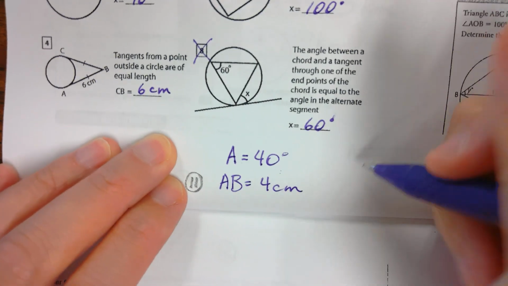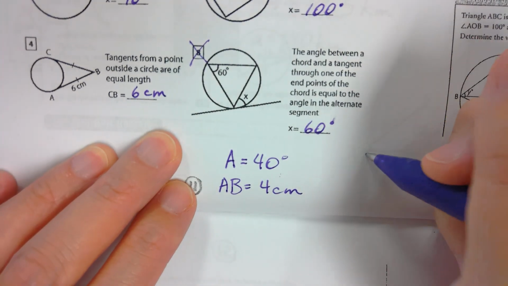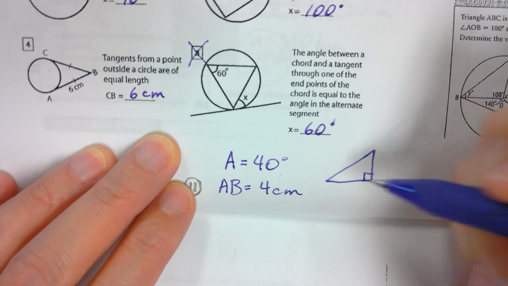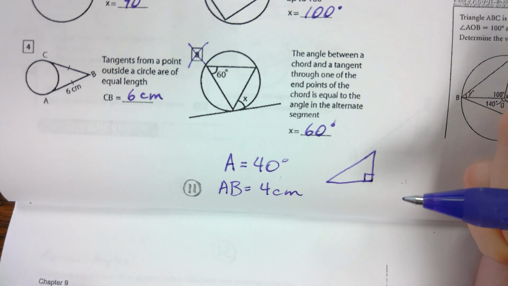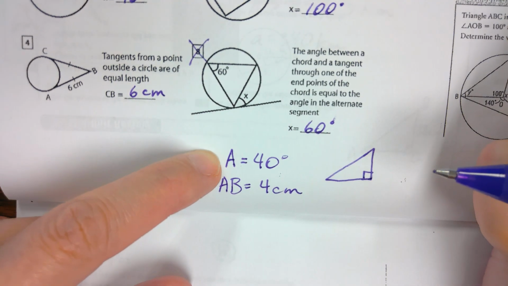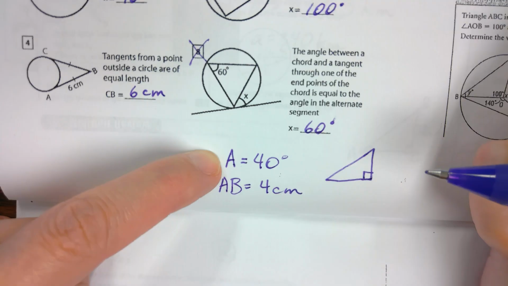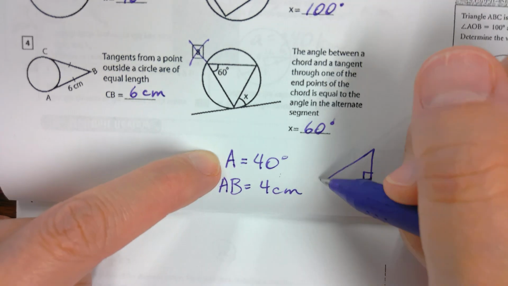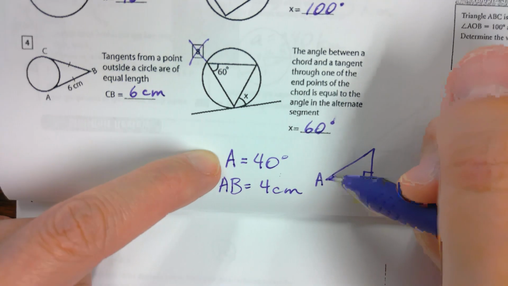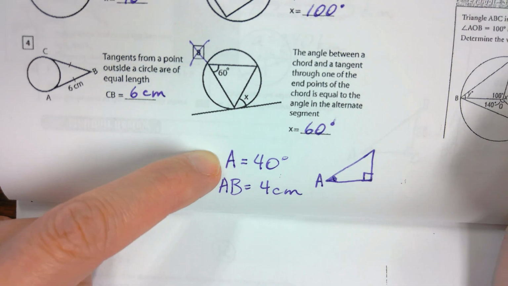Okay, let's say I have a triangle like this. A equals 40 degrees. Is that an angle or a length? Angle. So if it's an angle, it goes on the corner, and we're talking about the angle that two lines make. Okay, so that's angle 40 degrees.